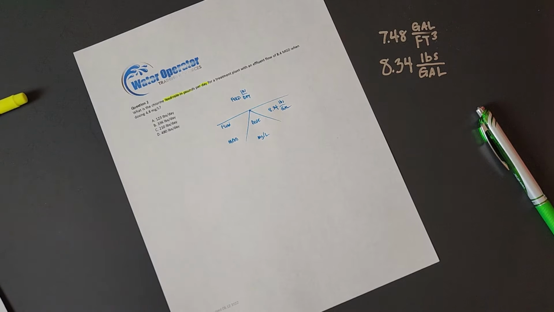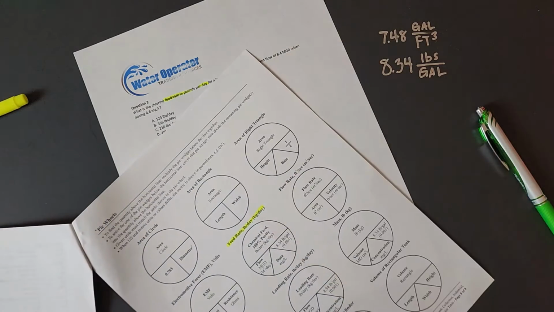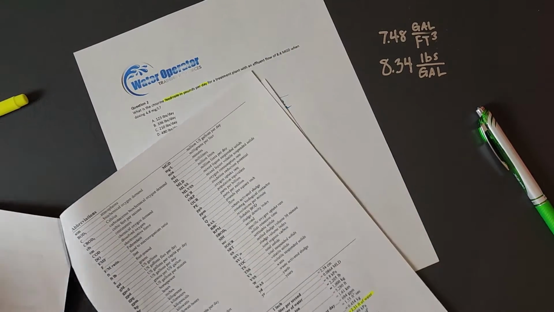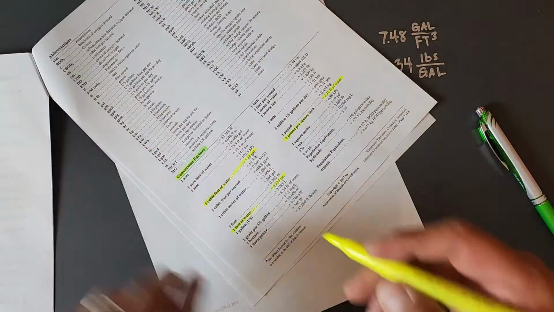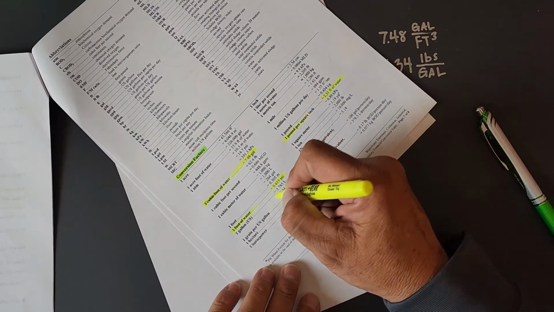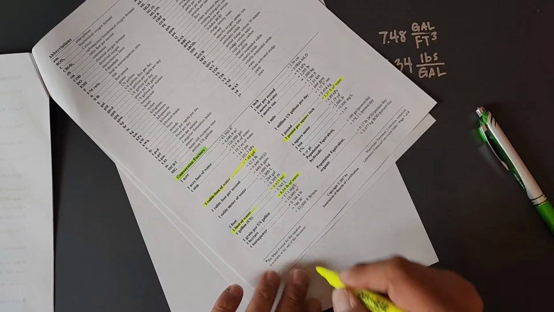And by the way, if you look on your ABC math formula sheet and go to the conversion factors, you will see that 1 gallon US, here it is here, 1 gallon US is equal to 8.34 pounds of water.